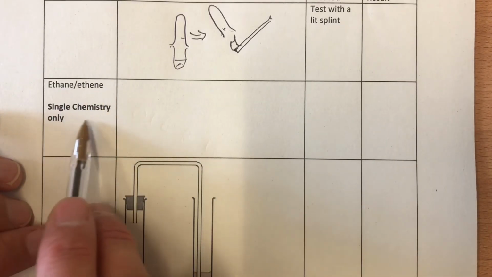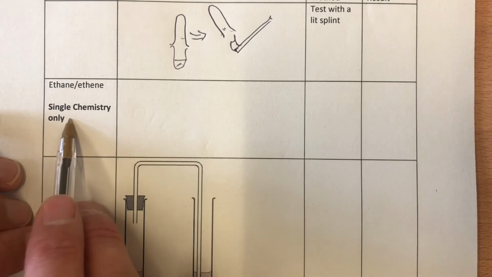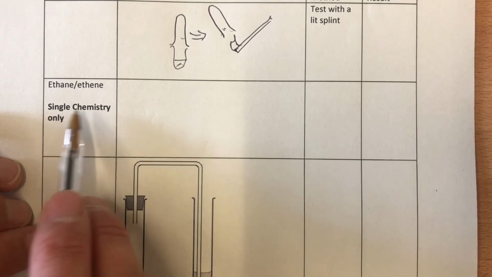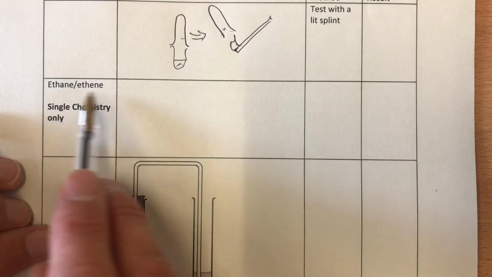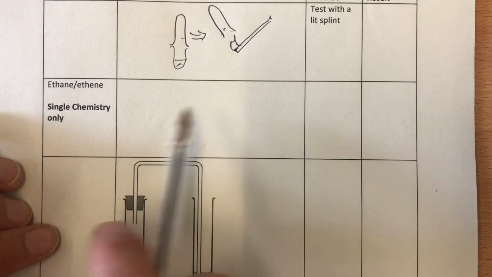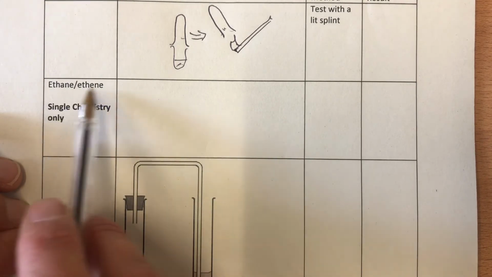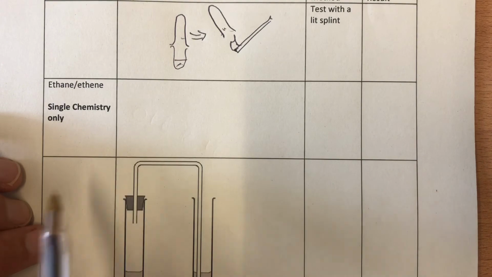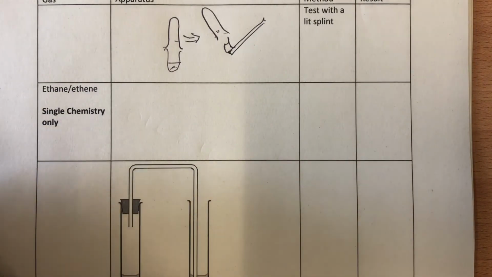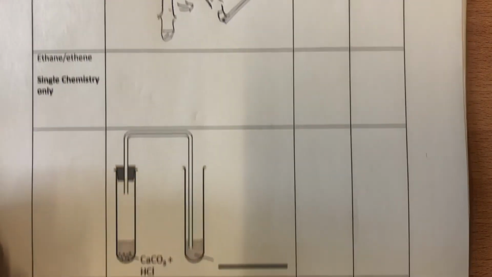Ethane and ethene, this is if you are doing separate science only, so single chemistry only. If you're doing double award or combined science, whichever you want to call it, you don't need to know this for Edexcel. That's the bromine water test. You add bromine water to ethane or ethene. If it's the alkene, in this case the ethene, the bromine water is decolorized. Do not write it goes clear, it is decolorized. Or it goes from orange to colorless. Bromine water is orange, so in ethane, it stays orange.